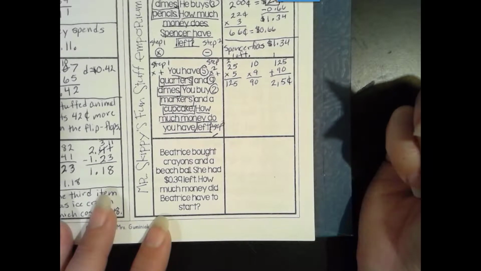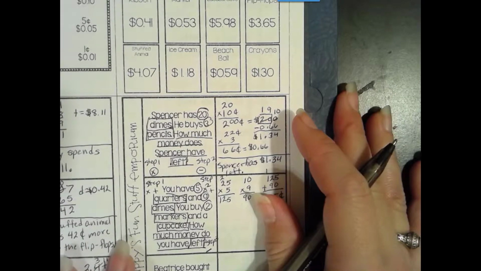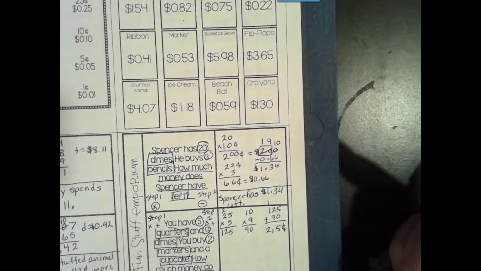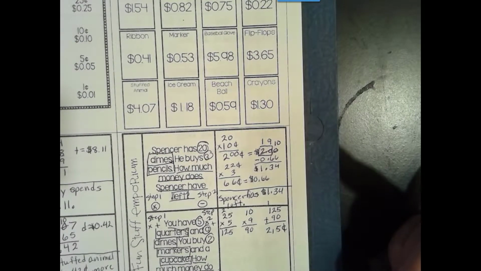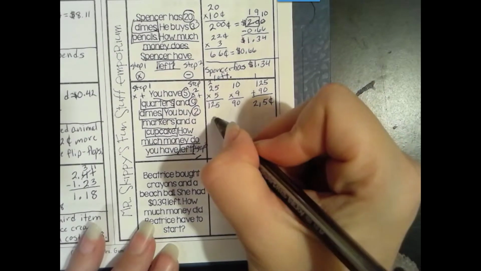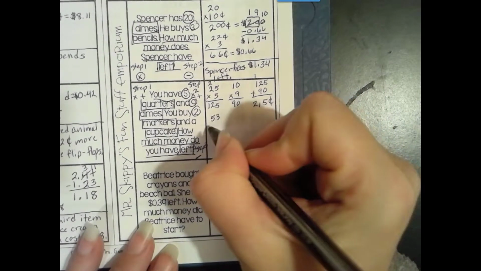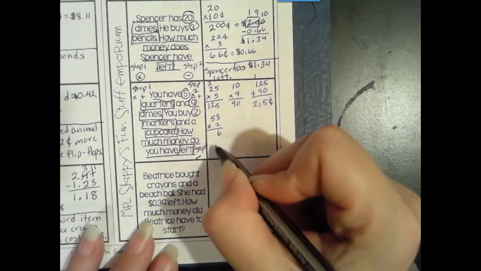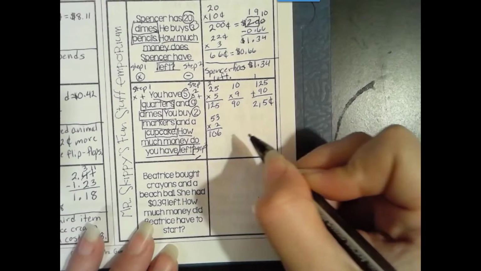Now we have to see, markers are 53 cents, and a cupcake is 75 cents. So first we have 2 markers. 2 groups of 3 is 6. 2 groups of 5 is 10.